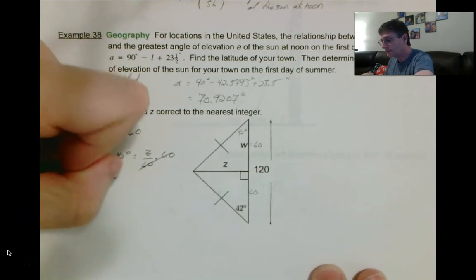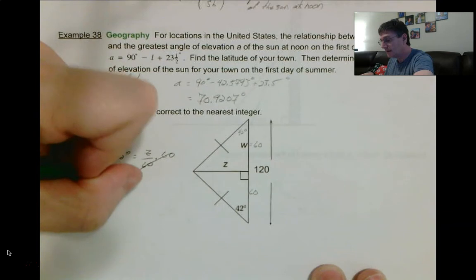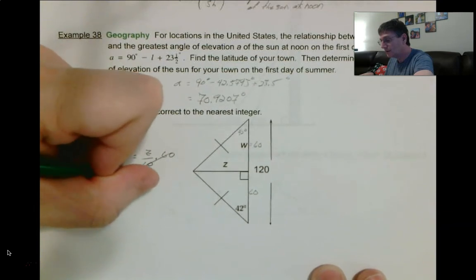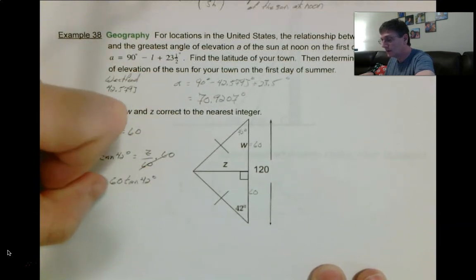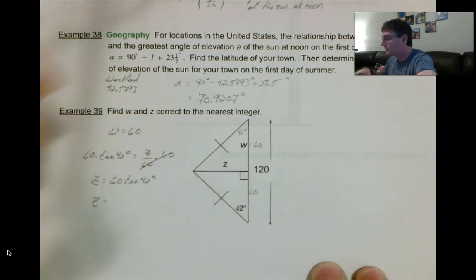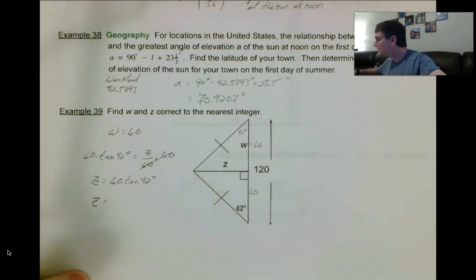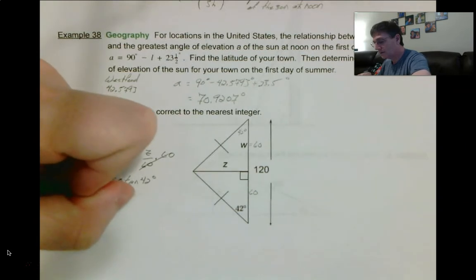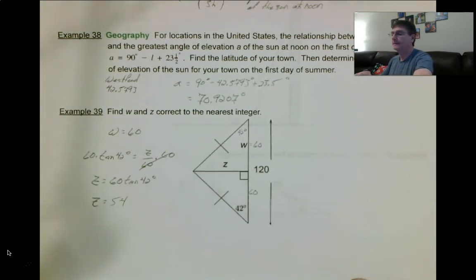Z equals 60 tan 42 degrees. Z is equal to, to the nearest integer, 60 times tangent 42, which is 54. 54 is Z.